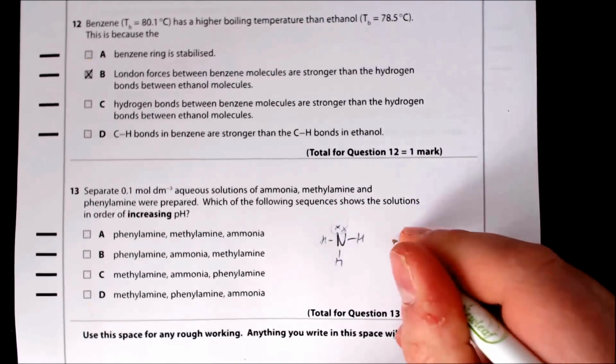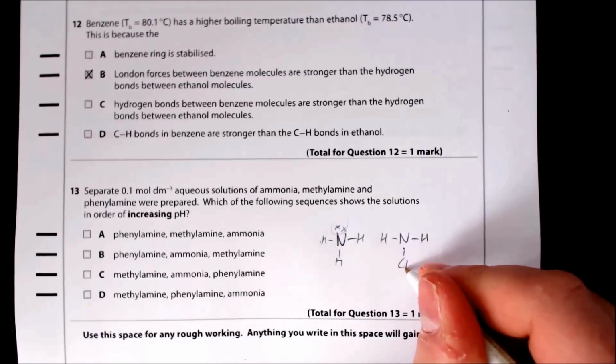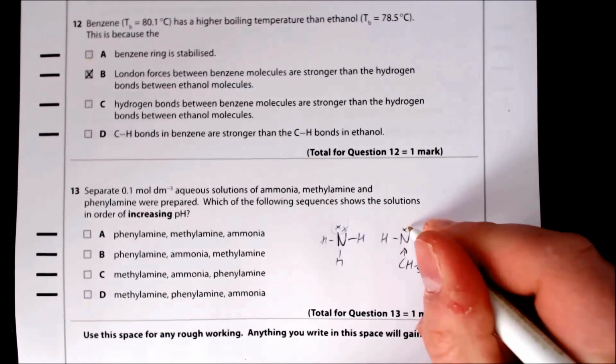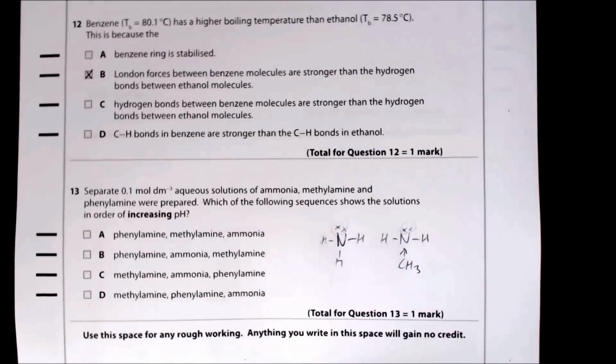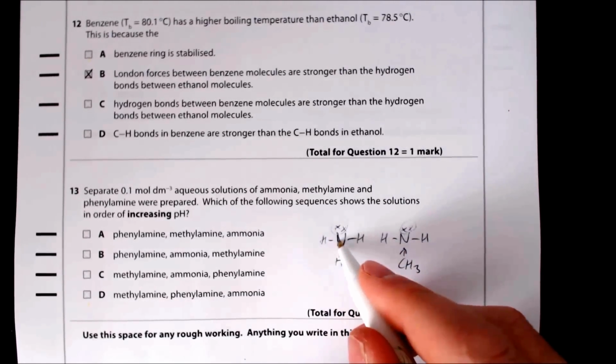Methylamines though, so this is methylamine, so we'll just put CH3 there. What they do is actually they push electrons in towards this nitrogen, making that lone pair much more readily available. So that means this is going to be much more basic than this.